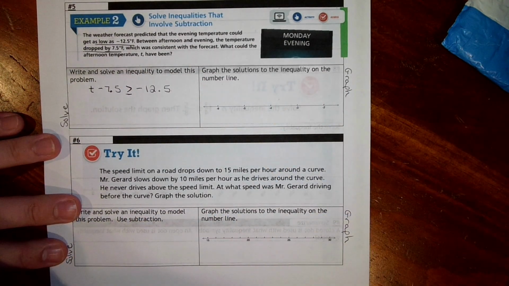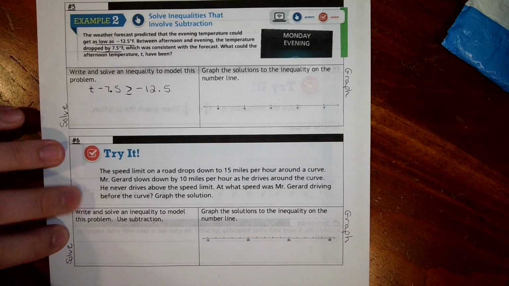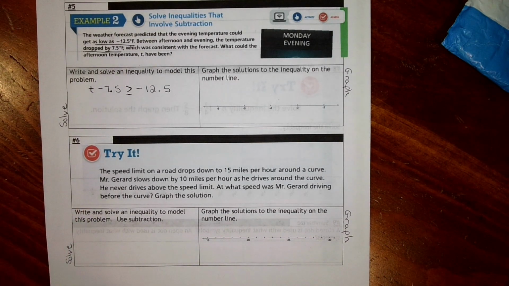You want to ask yourself, okay, could it be higher? Well, when it says as low as negative 12.5, that means that's the lowest it could be. So it's negative 12.5 degrees, or something higher than that.